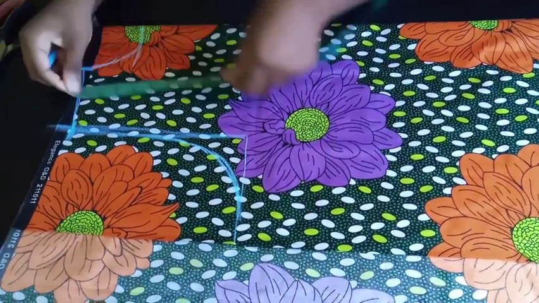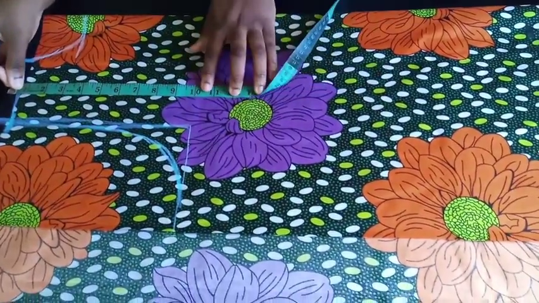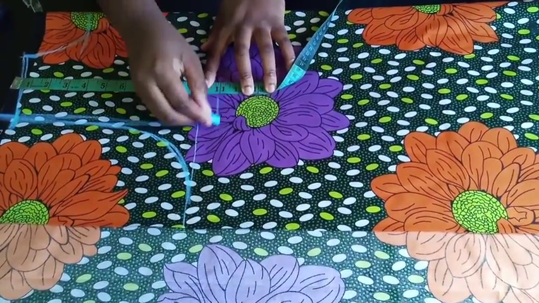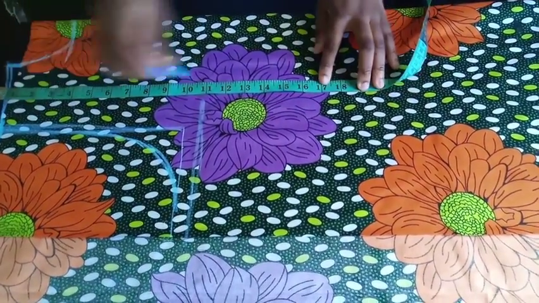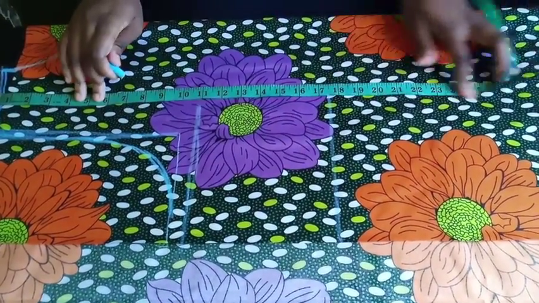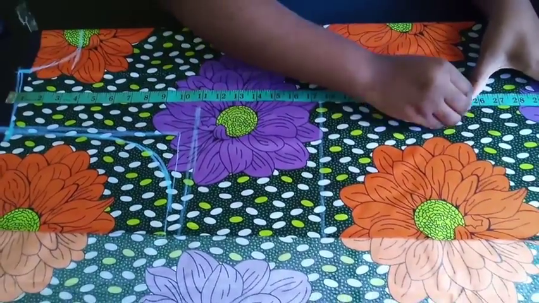The next thing you're going to do is measure from your shoulder to your bust. For me, that's about 11 inches down here. Then your shoulder to your waist, for me, that's about 17.5. Then your shoulder to your hip, for me, that's 25.